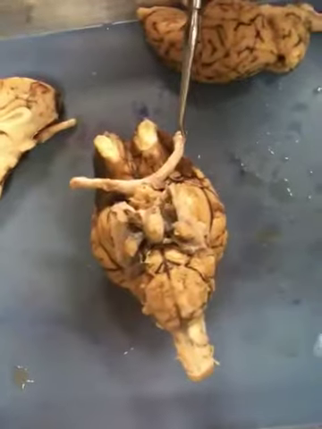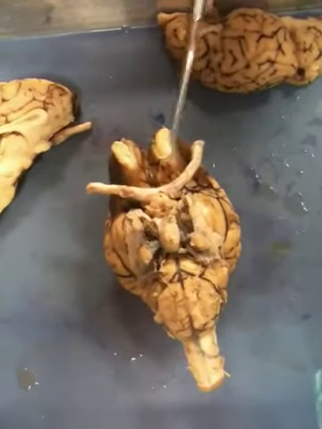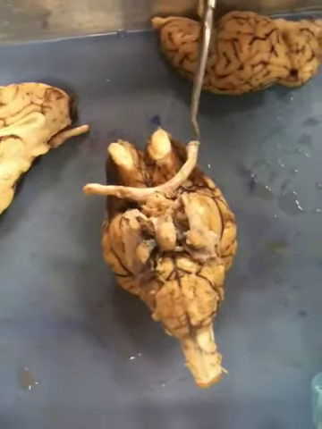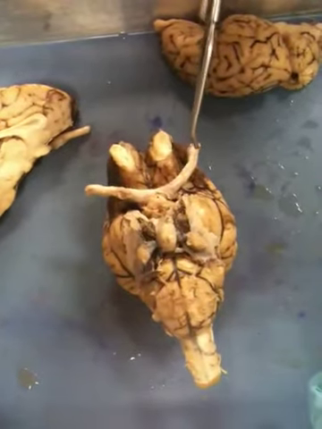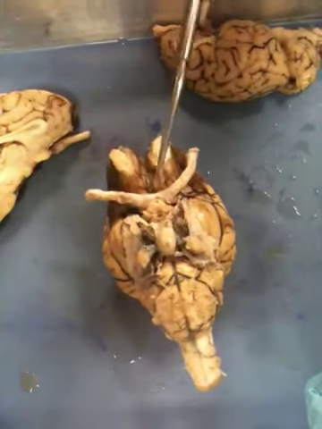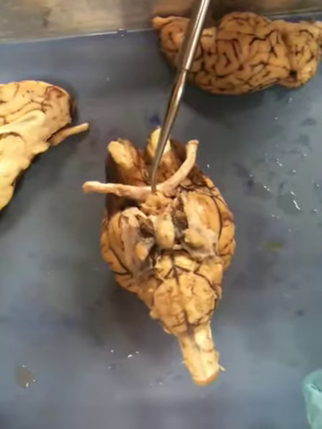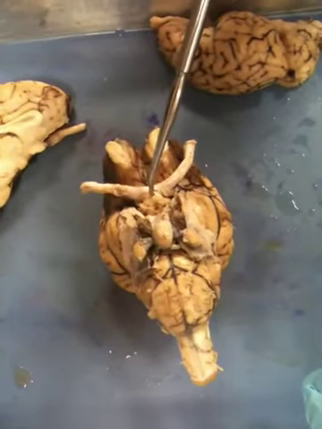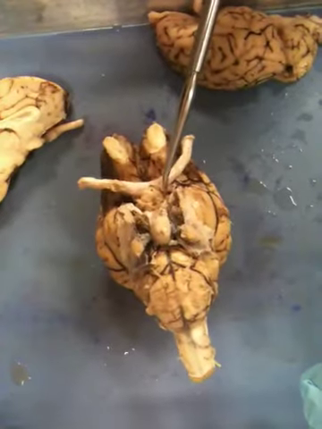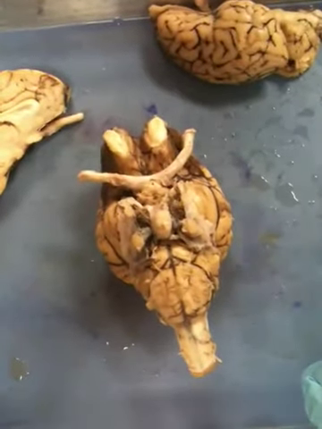Cranial nerve number 2, a sensory nerve, exits the sclera of the eye and proceeds, what would we say, posterior to form the optic chiasma, and then proceeds superiorly to form the optic tract.